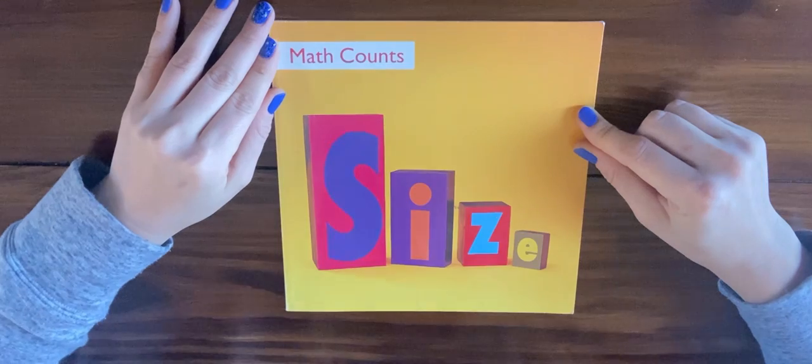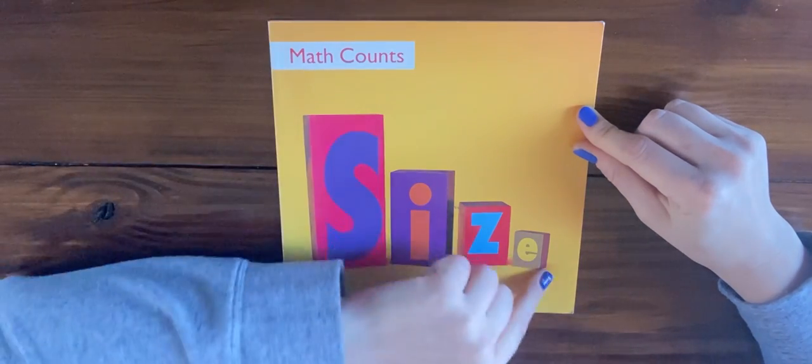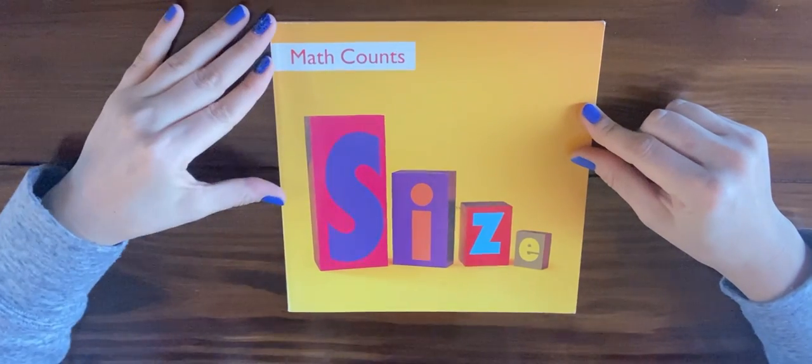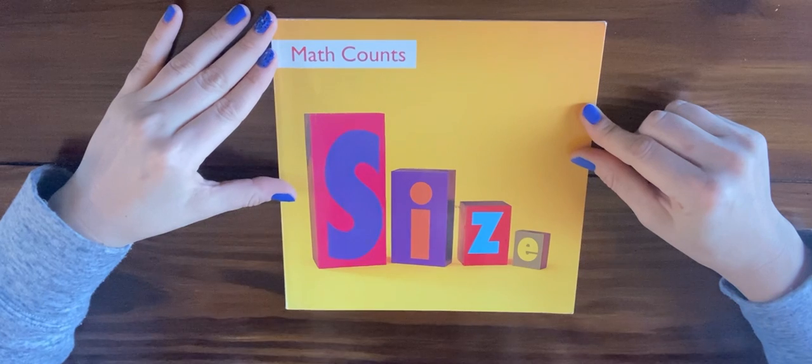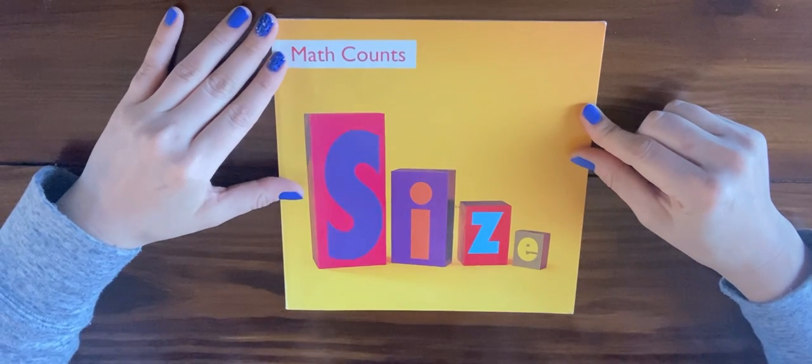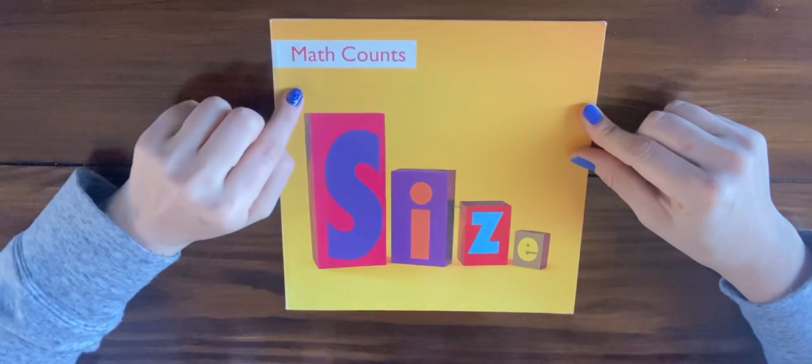Today we are going to do a math lesson about size. We're going to read this book and talk a little bit about comparing things by their size and how it can be a little tricky sometimes if you don't know some of these tricks.